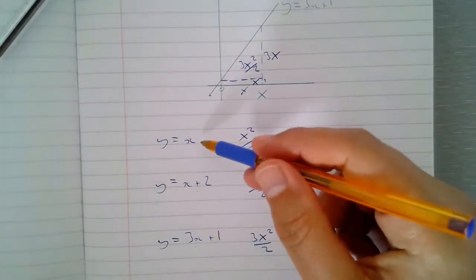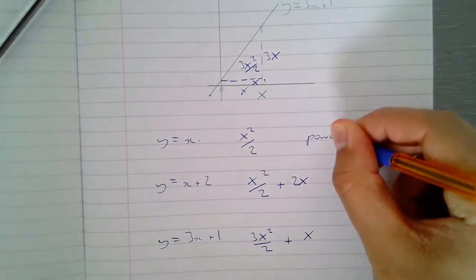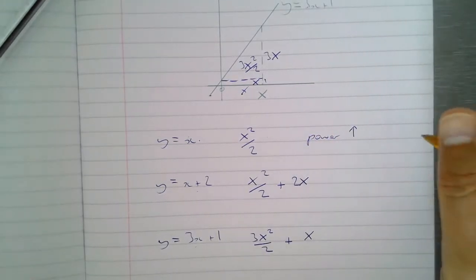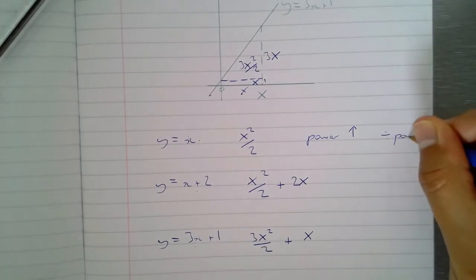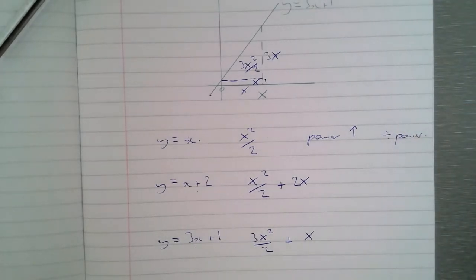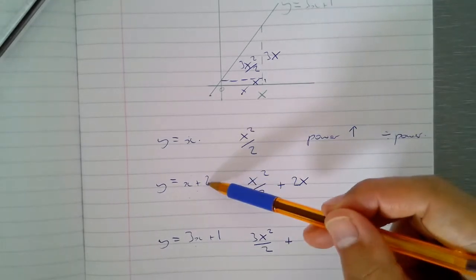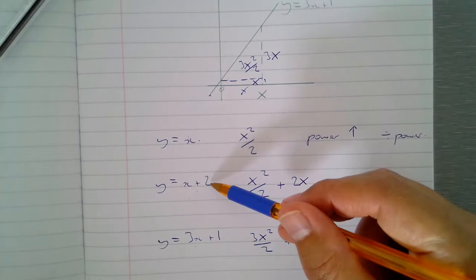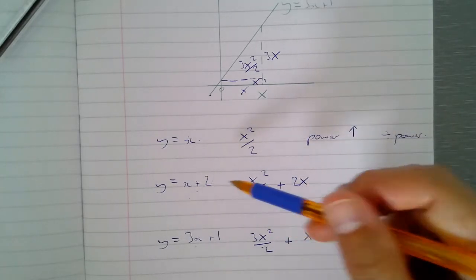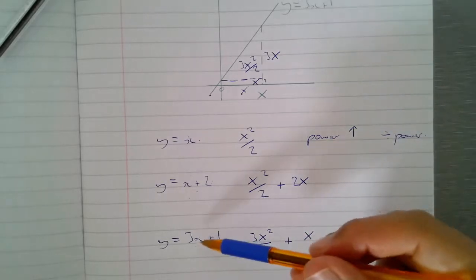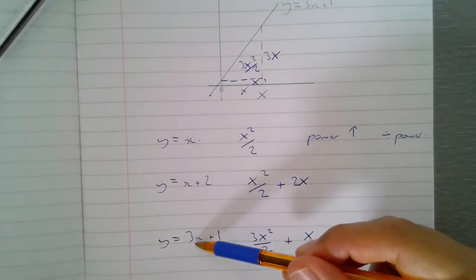Okay, so hopefully with this one you've looked at it and said, well, the power has gone up by 1, and then you've divided by the new power. And with this one, that's risen by 1, divided by it, and then this has had an x on it, so this would be 2x to the 0, so the power's risen by 1 divided by 1. And this one too, 3x, I've risen the power by 1 and then divided by it.